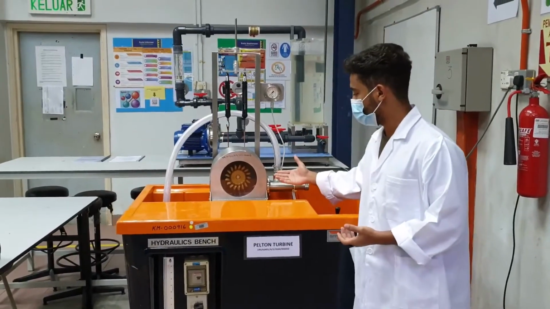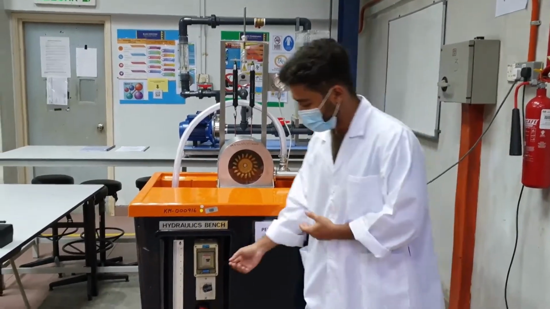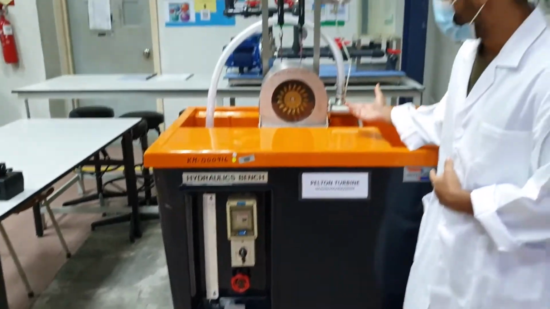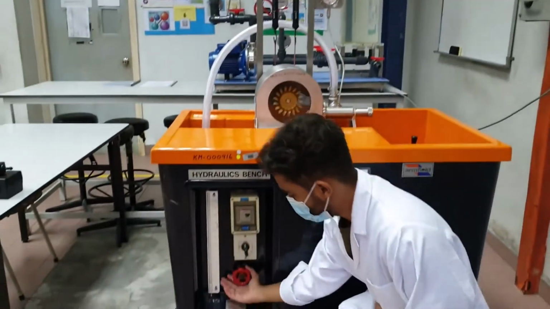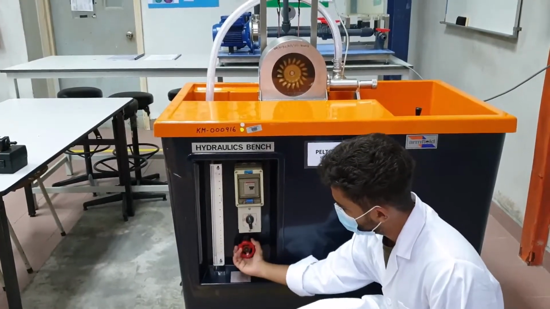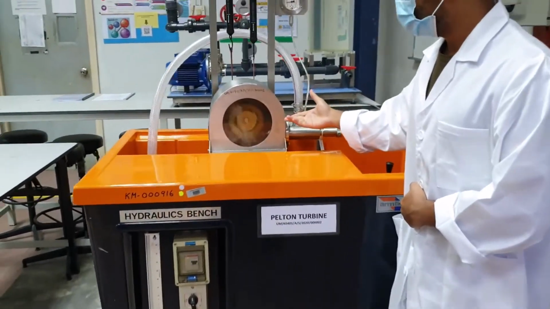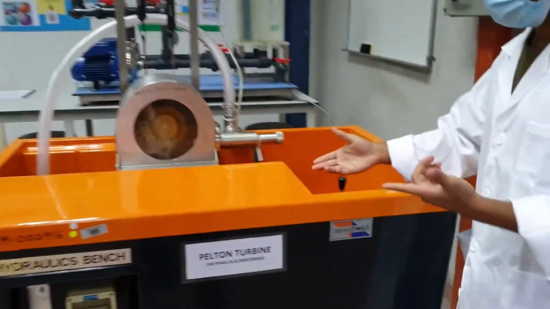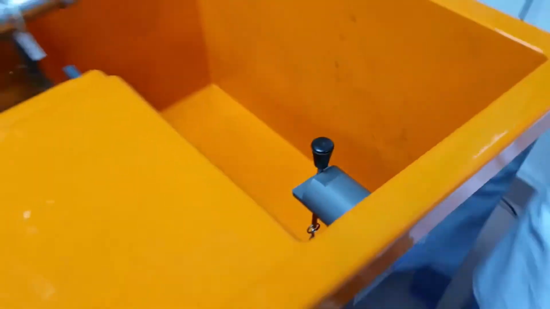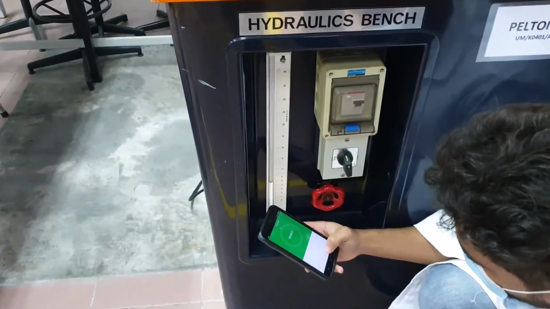The experiment is divided into three parts. The first part fulfills the first objective, and to start off the first part we need to activate the pump and turn on the throttle valve, also known as the inlet valve, to run the Pelton turbine, as you can see here. We would then turn off the circulation of the water by dropping down the valve. Only then can we calculate the volumetric flow rate using a stopwatch, as you can see being done.